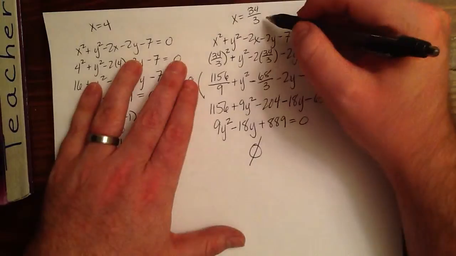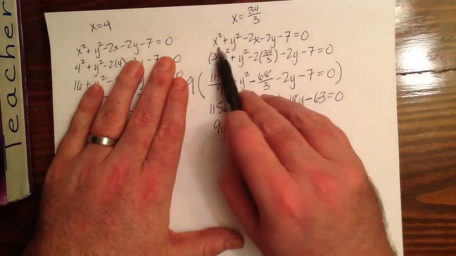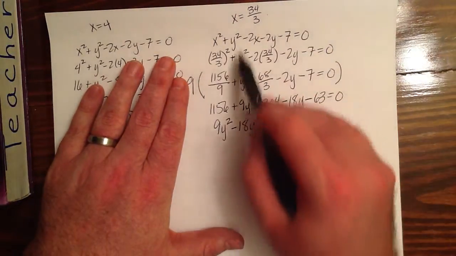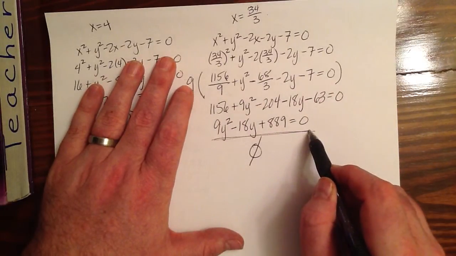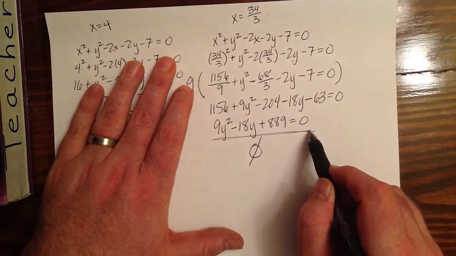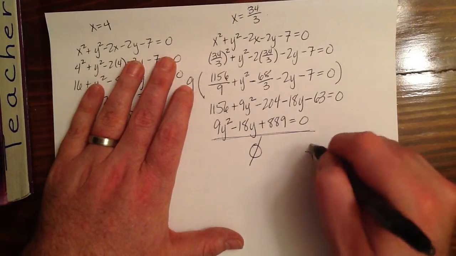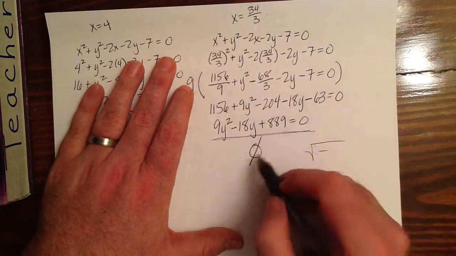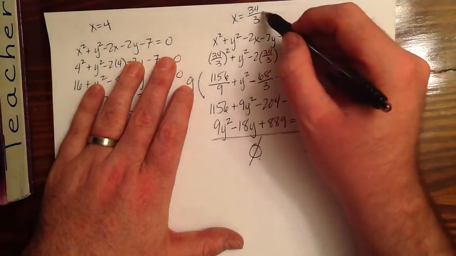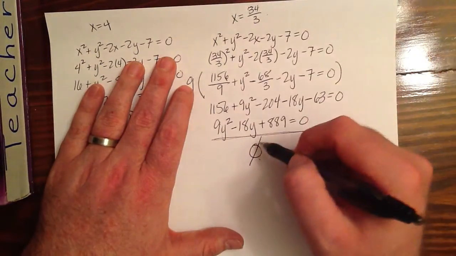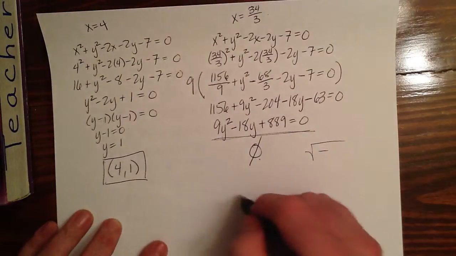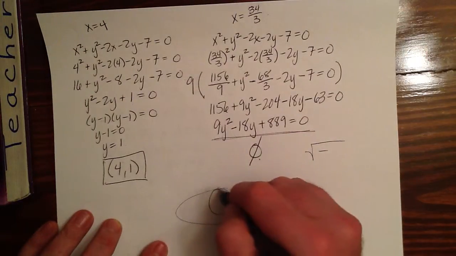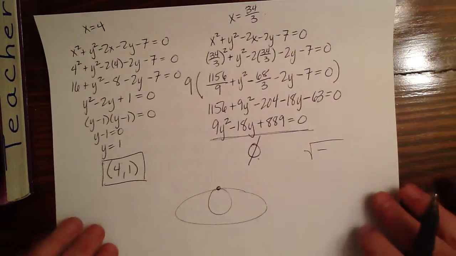When x is 34/3, if you plug it in here, I'll save you some time, you get to a quadratic that does not factor, and if you plug it into the quadratic formula, it takes the square root of a negative. So there's no solution. So that one x value gives you no y value. So the only point of intersection is at (4, 1). So you had an ellipse and a circle that intersect at one point.